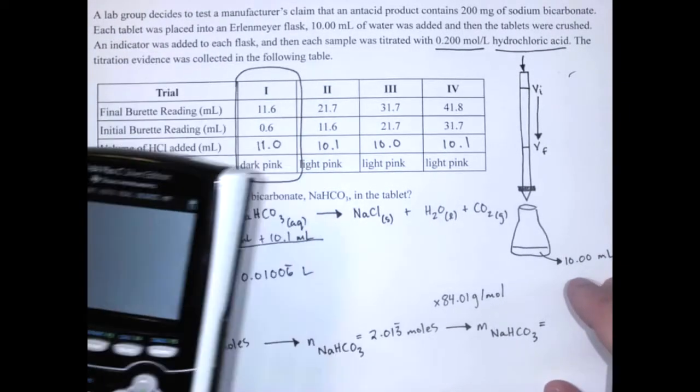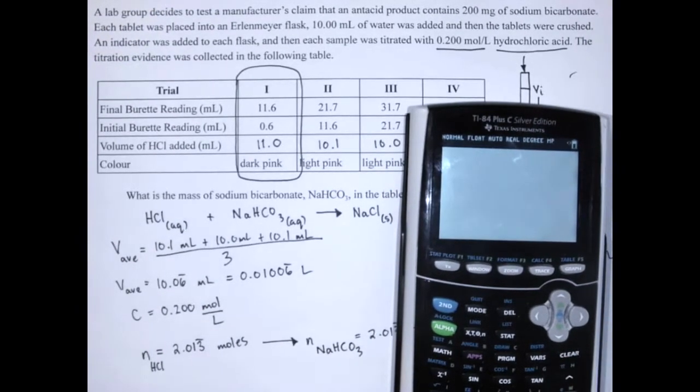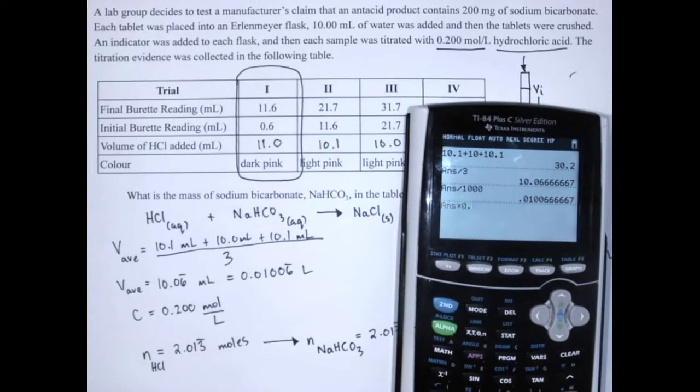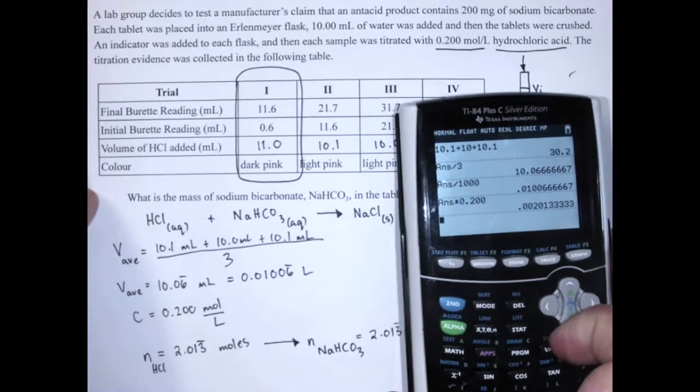Okay, so I'm going to multiply by that number, and so let's just run through our numbers again. I want to make sure I get them all down accurately. And divide by 1,000 times 0.200. Oh man, way off. Oh my gosh, made such a big boo-boo.